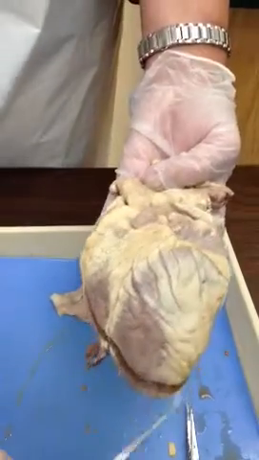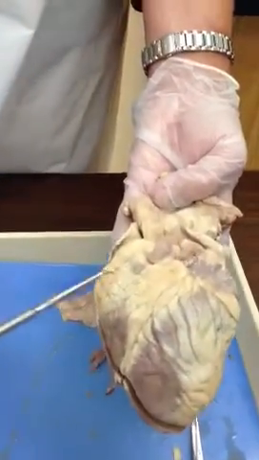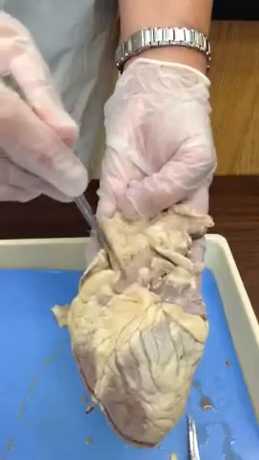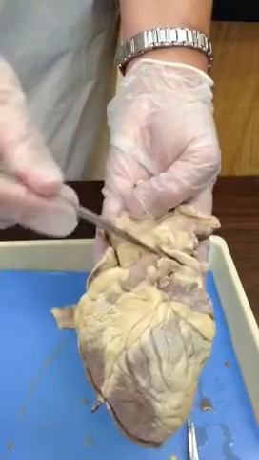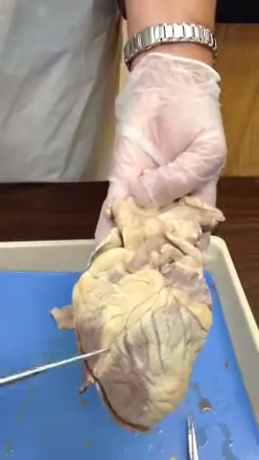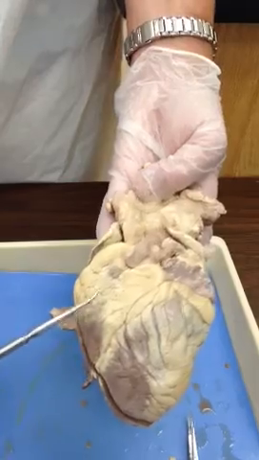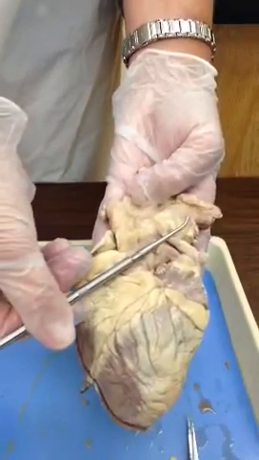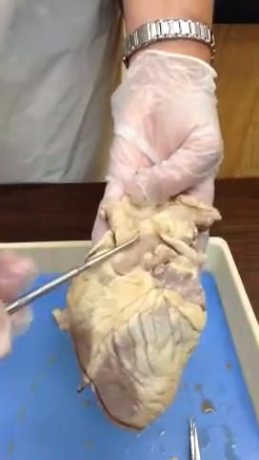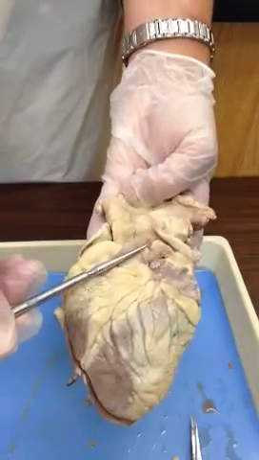Remember, we know this is right because there's left with the apex. So this large vessel here is the pulmonary trunk. It carries blood leaving the right ventricle, goes out the pulmonary trunk. So that's going to be nice and clean on the anterior side.